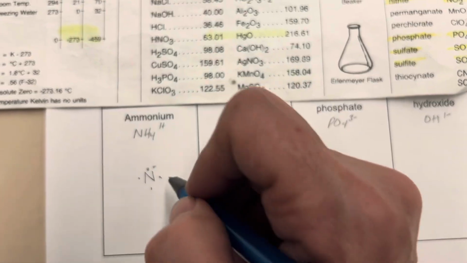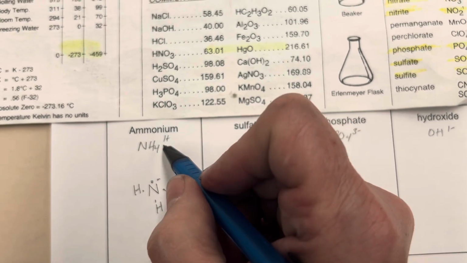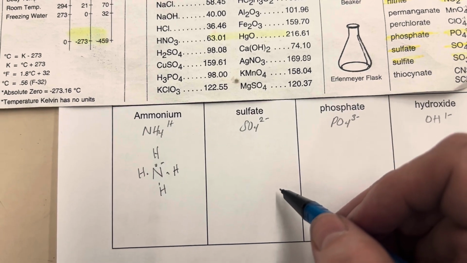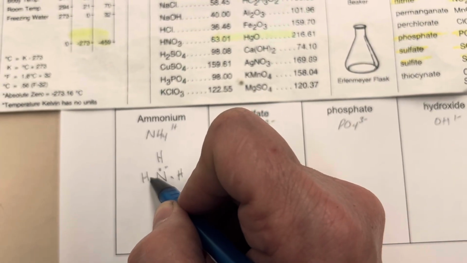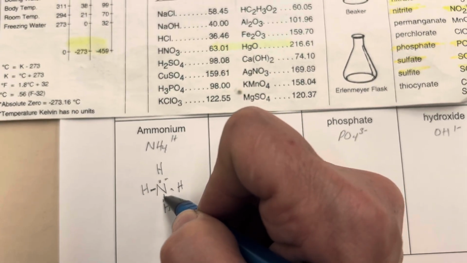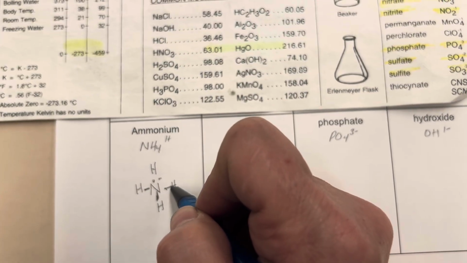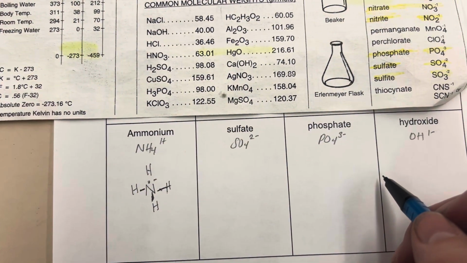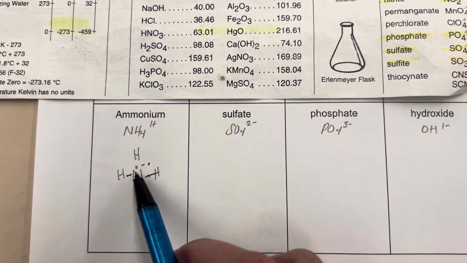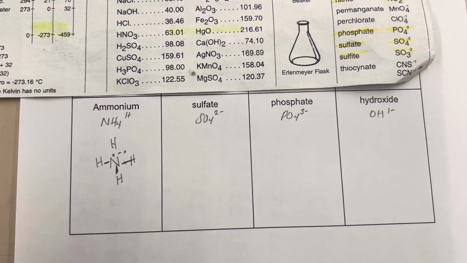I see that I have 3 bonding sites, so I go 1, 2, and 3, but oh no, I have to have a 4th hydrogen, and it has to go on top. This hydrogen is going to bring in 1 electron to make a single bond. This hydrogen will bring in its electron to make a single bond. And this hydrogen will bring in its electron to make a single bond. But if I put one up here, I have a problem because now I have 3 electrons on hydrogen and hydrogen can only have 2.